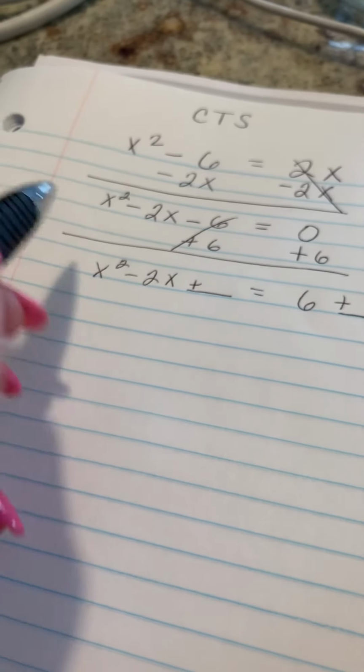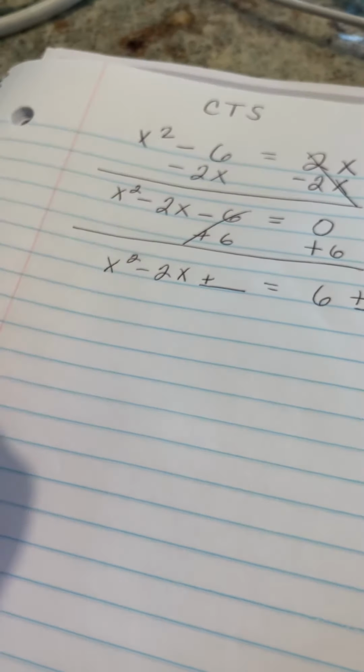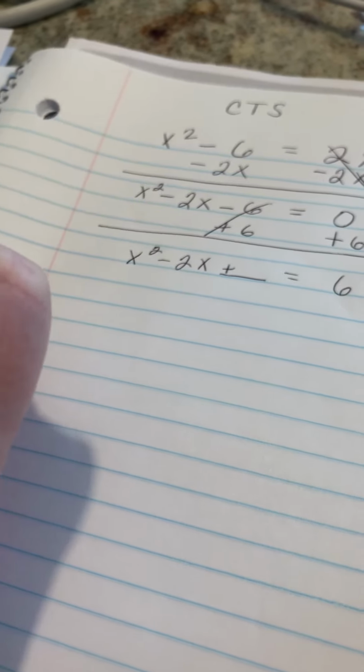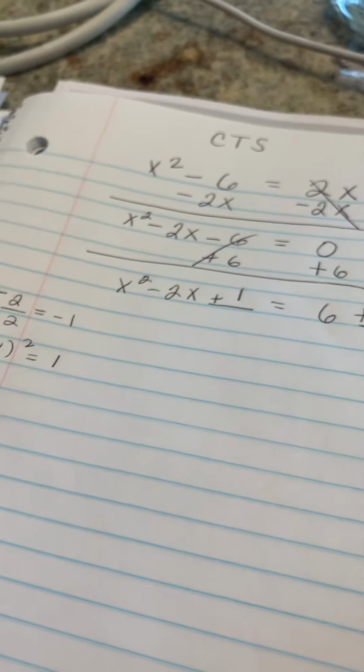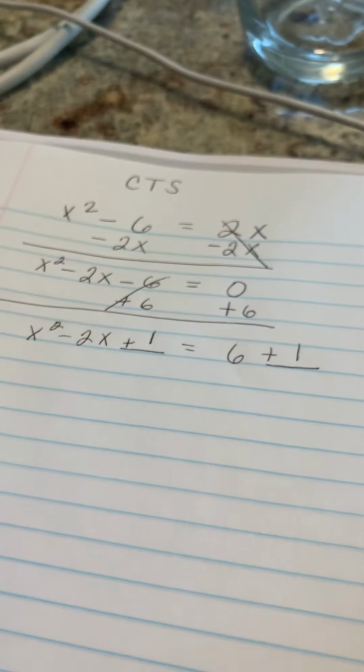All right, so now we can complete the square. Remember to take half of the b value, the middle value, the coefficient of x. Half of that value would be -1. -1 squared is -1 times -1, which is 1. Whatever I do to the left, I do to the right.